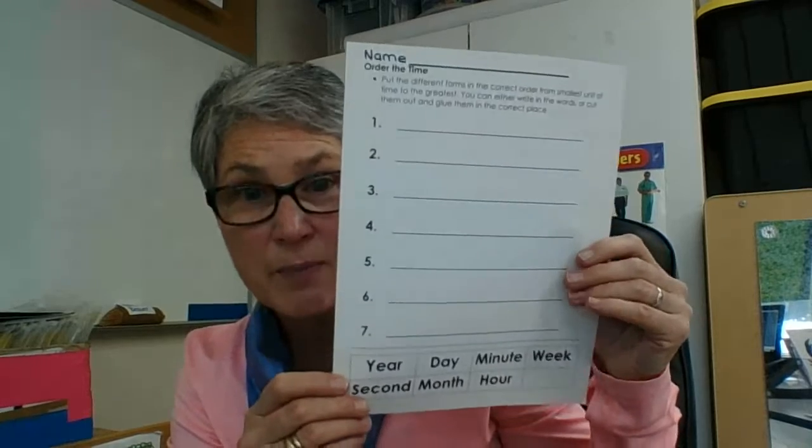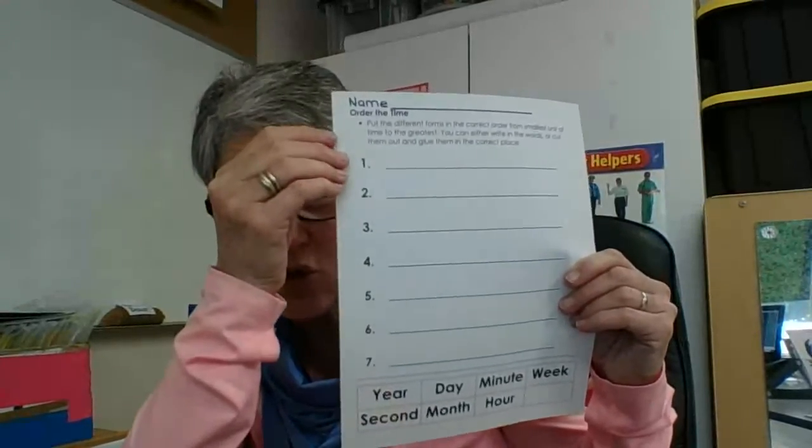All right, boys and girls, I explained the directions. Now it's up to you to complete the work. Let's put the words in order from the smallest unit of time to the longest unit of time.